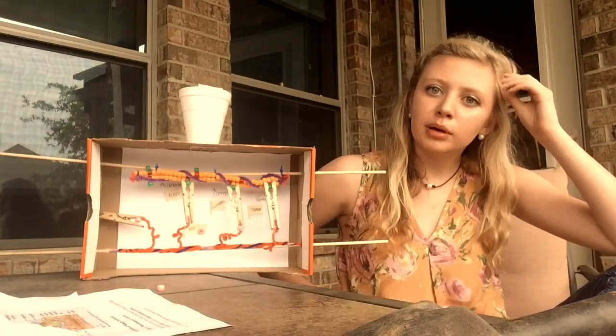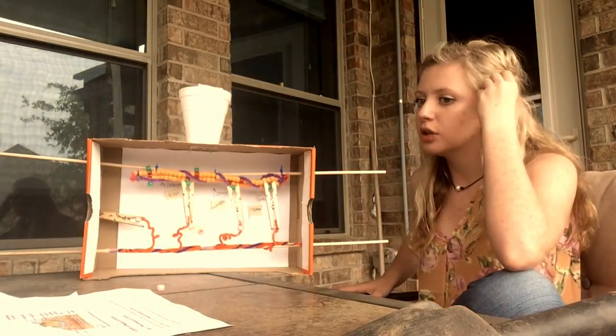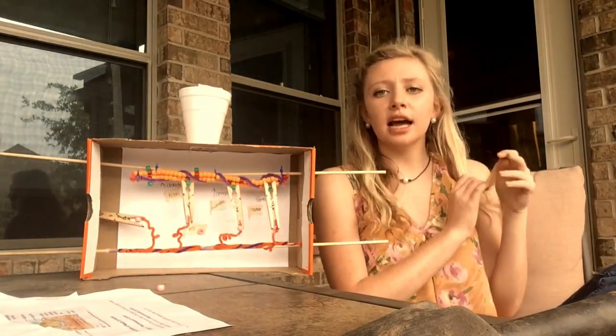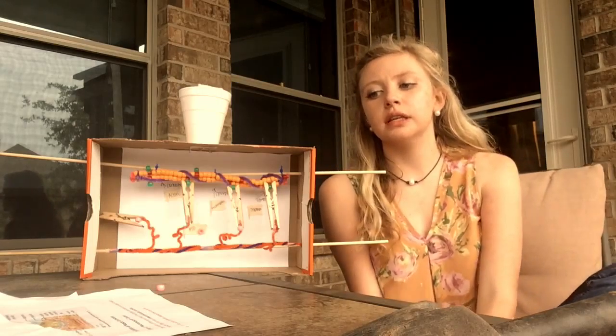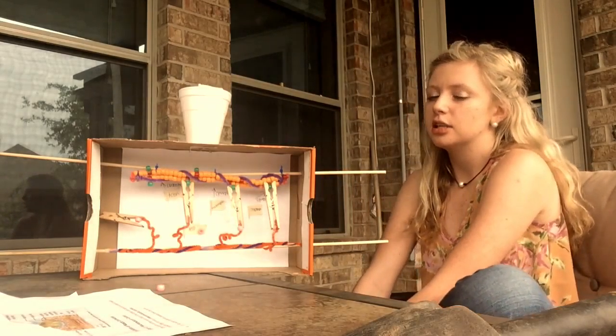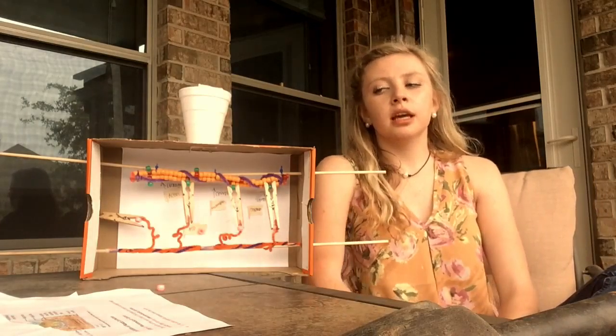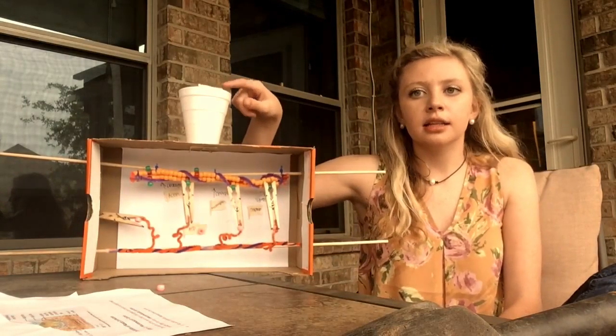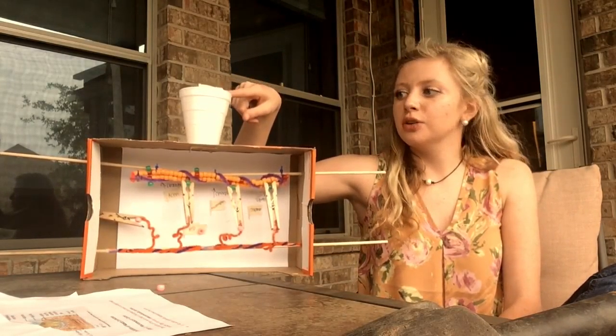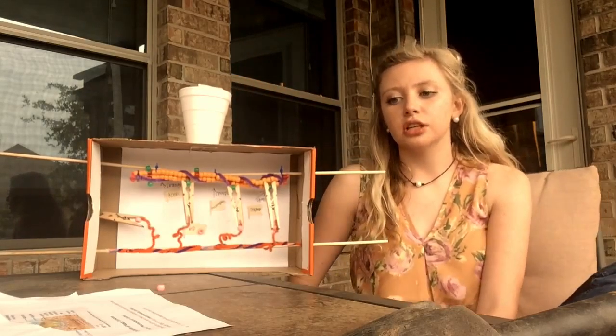So the first step of muscle contraction is the neuromuscular control. And the axon of the nerve cells of the spinal cord branch and attach to each muscle fiber, forming a neuromuscular junction. And this is what we are going to use to represent our neuromuscular junction.